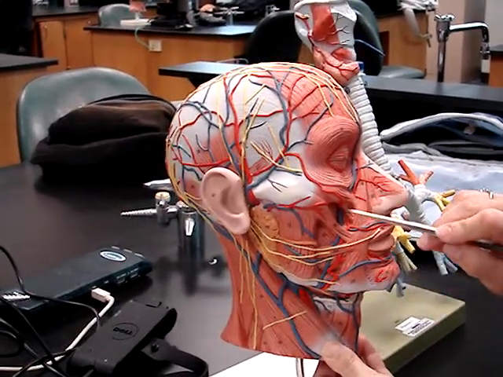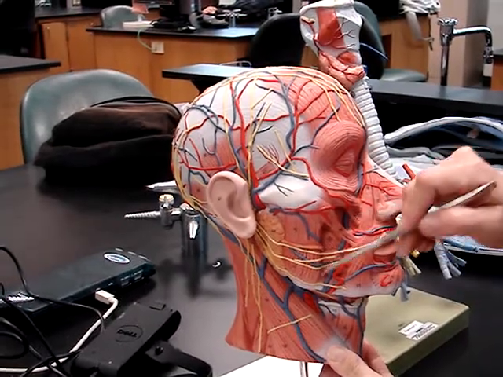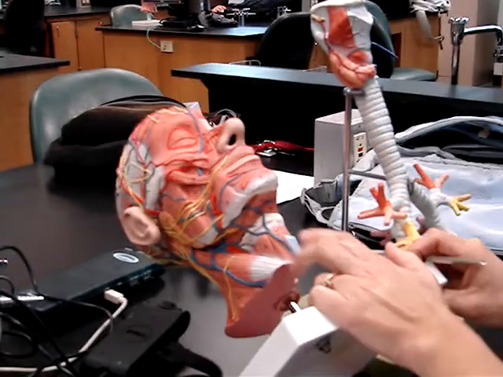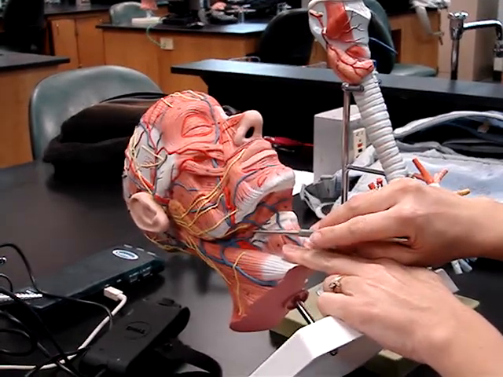Our facial veins, this is the anterior facial vein running here. The posterior facial vein runs back this way. Can we see our submandibular gland down here?